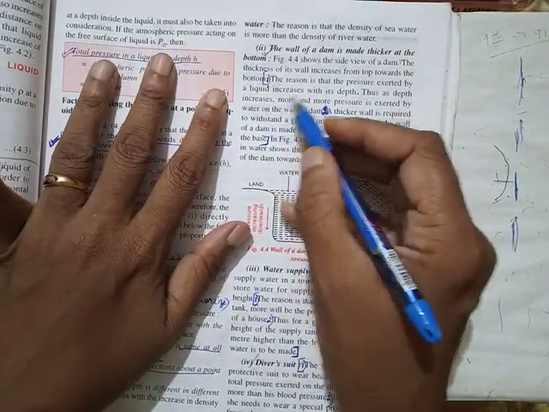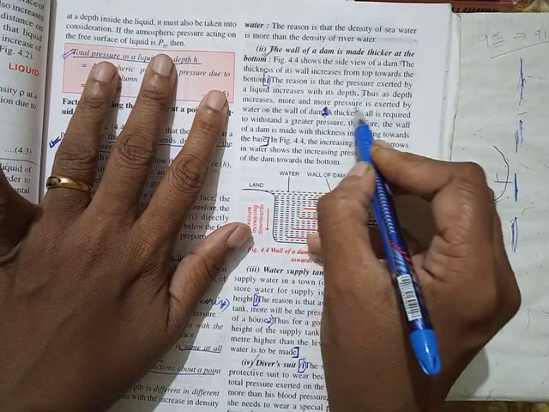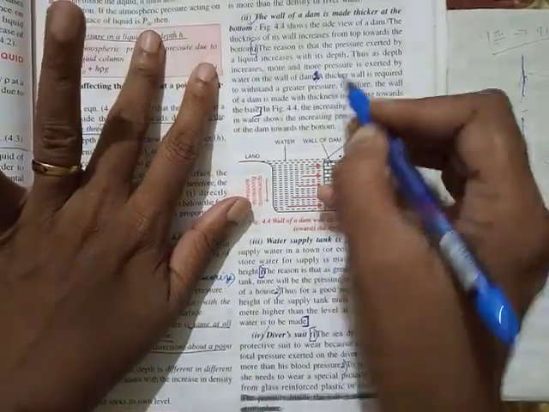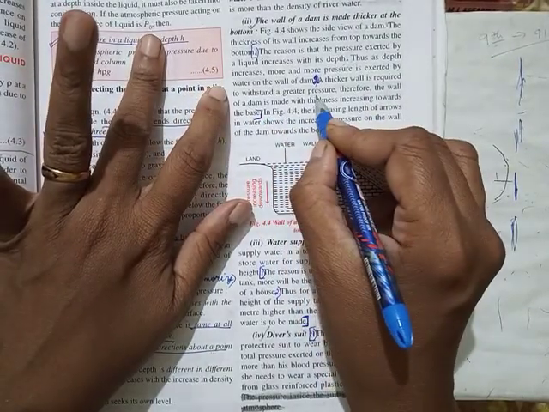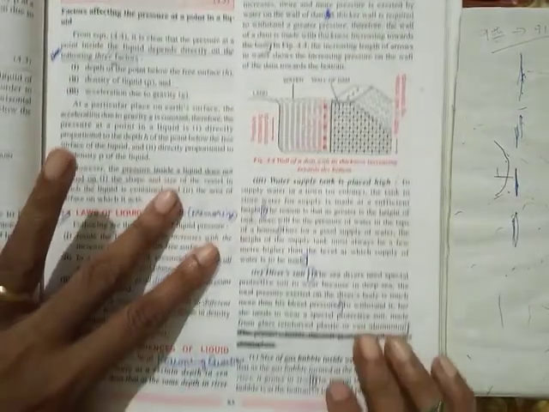See the reason. First point, the reason is that pressure exerted by liquid increases with depth. Thus, as depth increases, more and more pressure is exerted by water on the wall of the dam. Second, a thicker wall is required to withstand a greater pressure. Therefore, the wall of a dam is made thickness increasing towards the base.